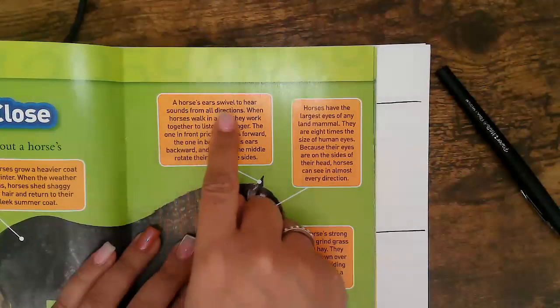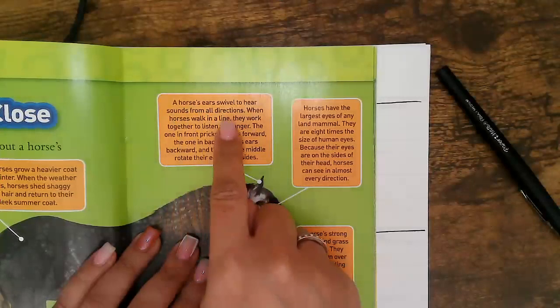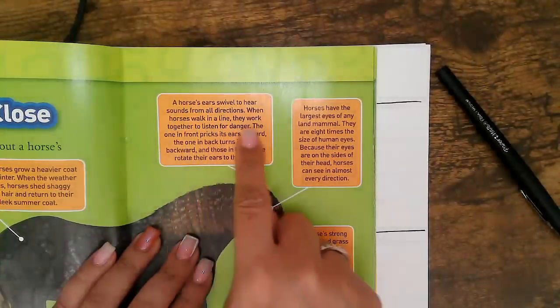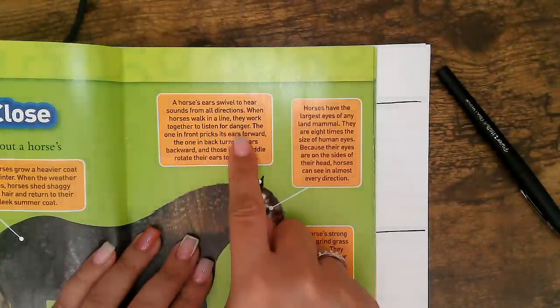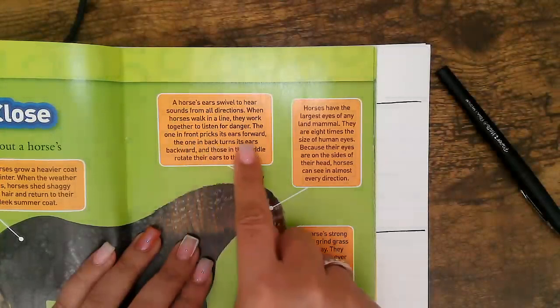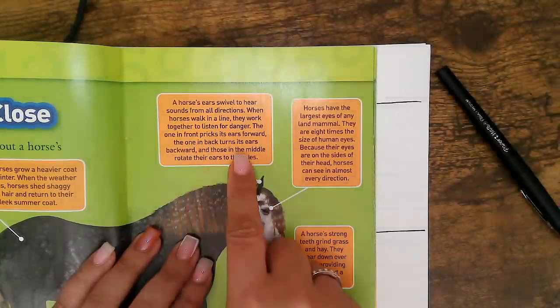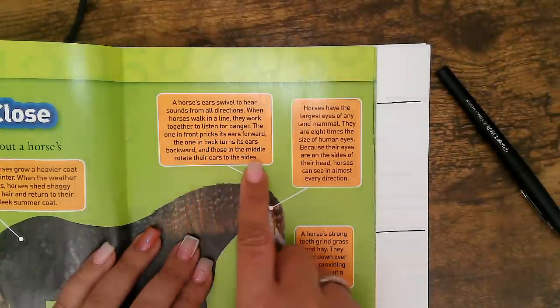A horse's ears swivel to hear sounds from all directions. When horses walk in a line, they work together to listen for danger. The one in front pricks its ears forward. The one in back turns its ears backward, and those in the middle rotate their ears to the sides.